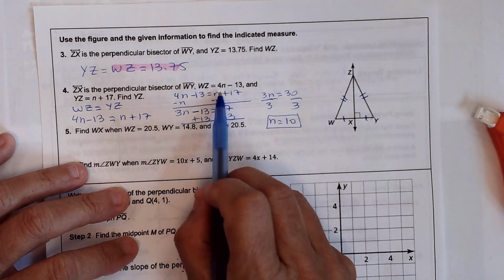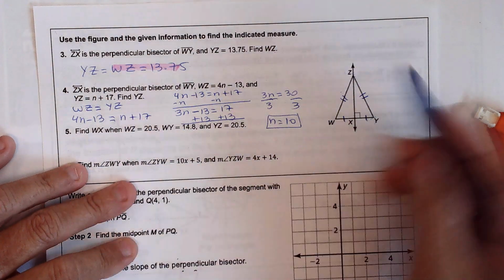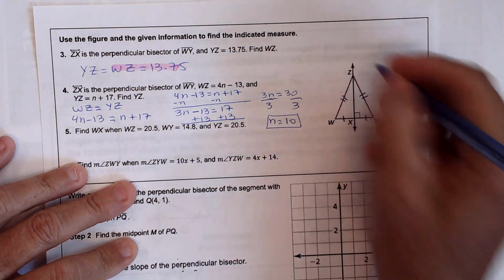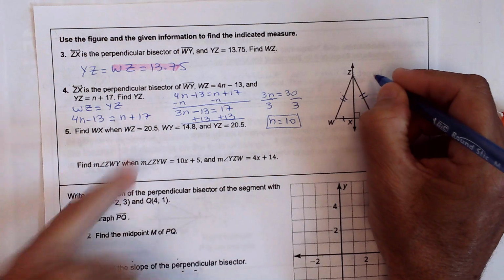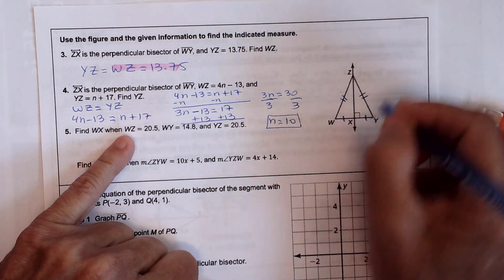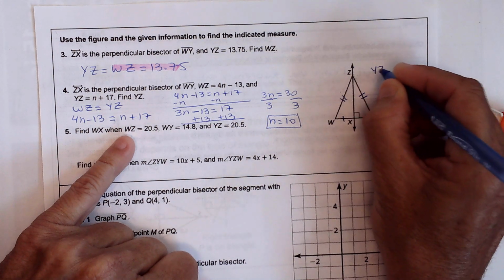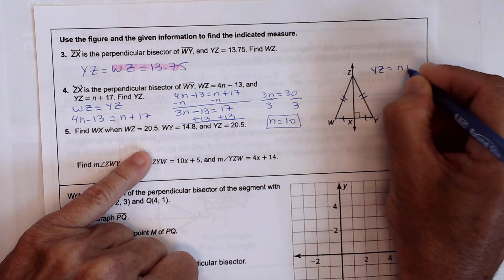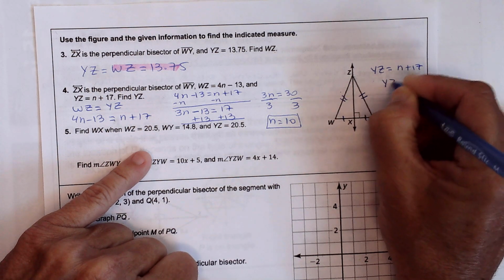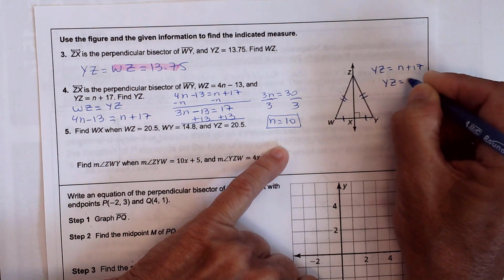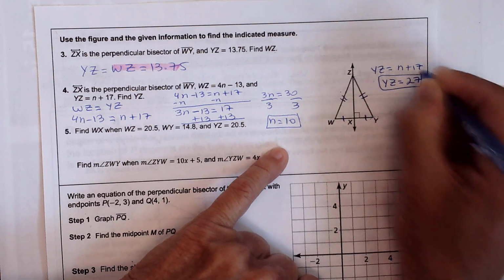Okay, so now the question is not asking for n, it's asking for YZ. So YZ, I have to substitute now. So YZ equals n plus 17. That means that YZ equals 27.